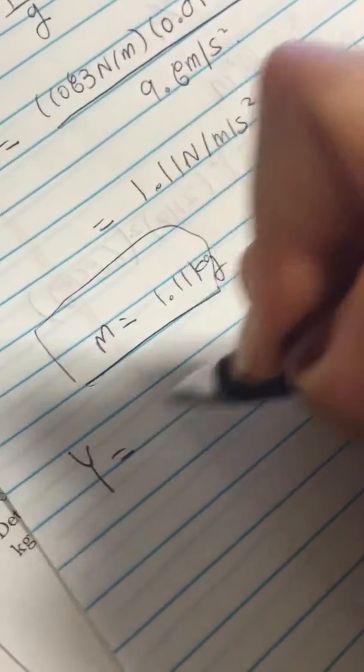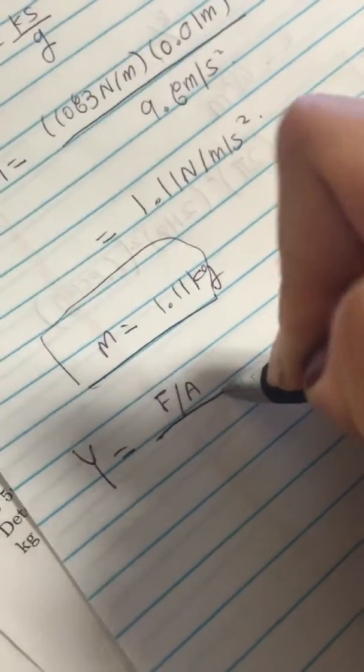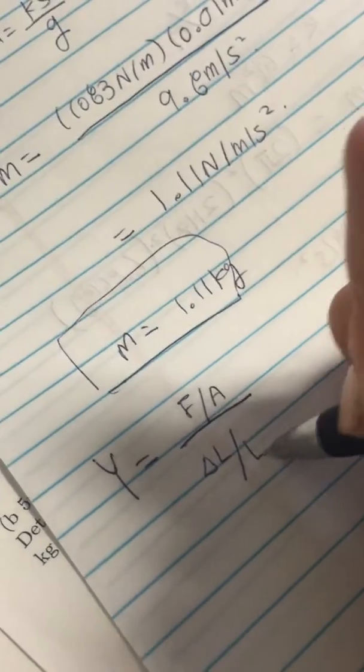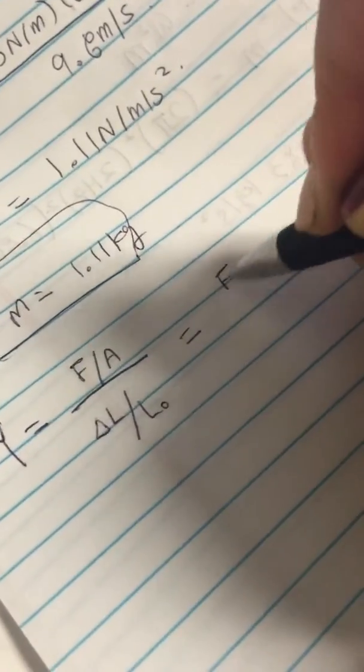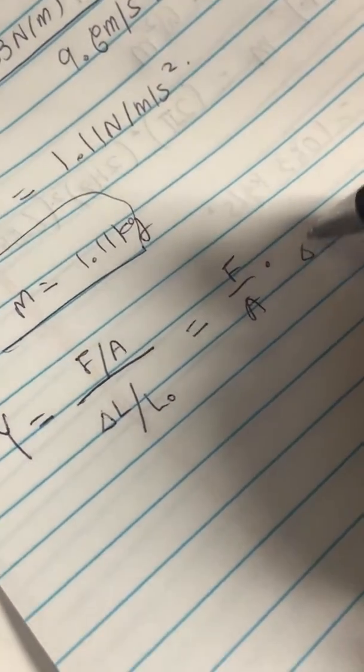The next question, calculate the Young's modulus for flan. Young's modulus is F over A divided by delta L over L0, which is F over A times L0 over delta L, right?